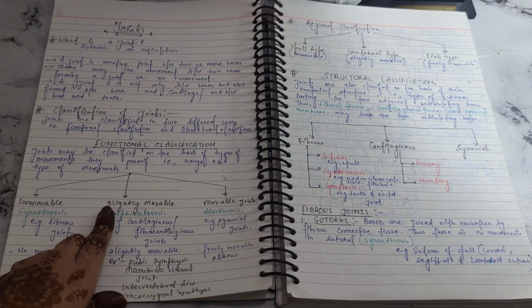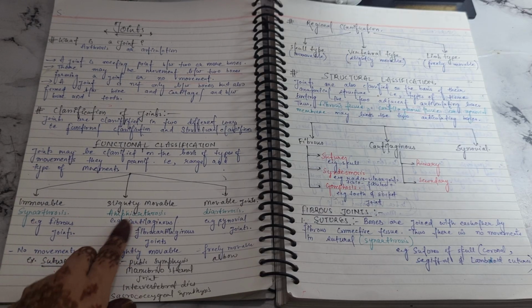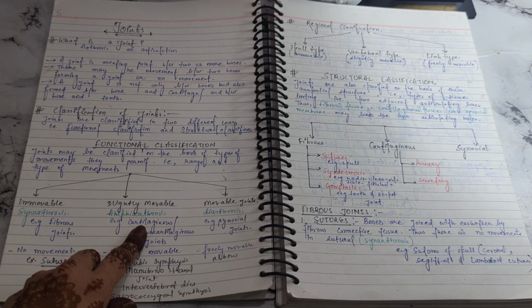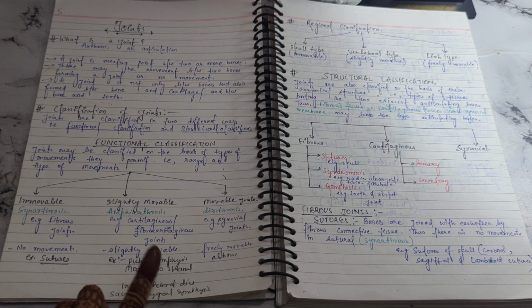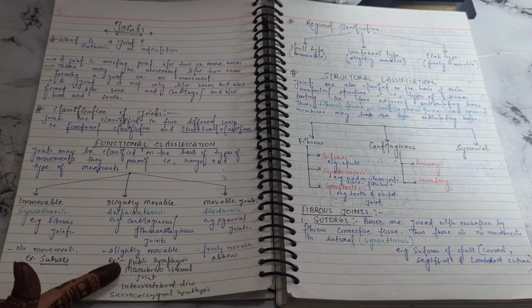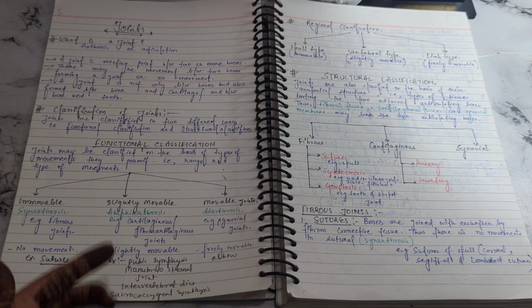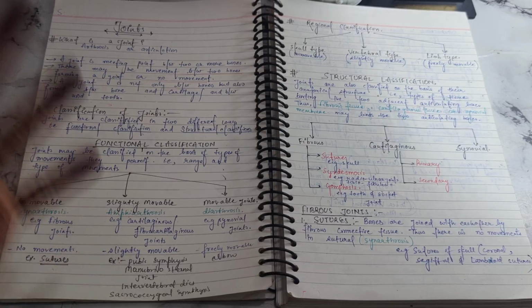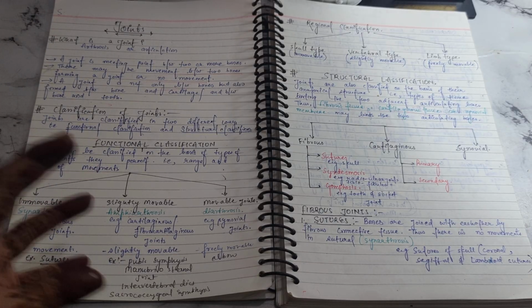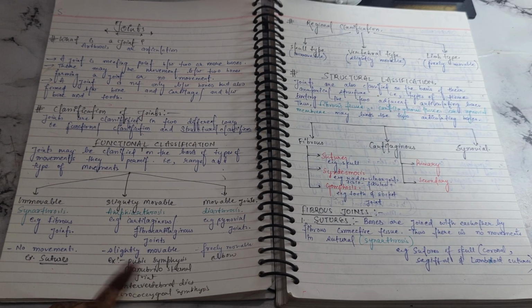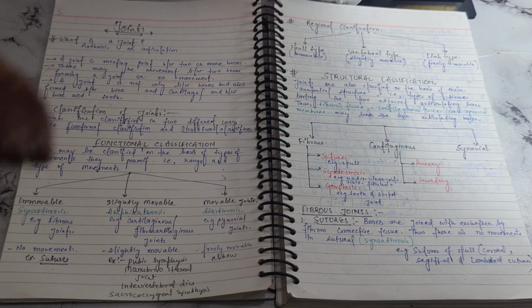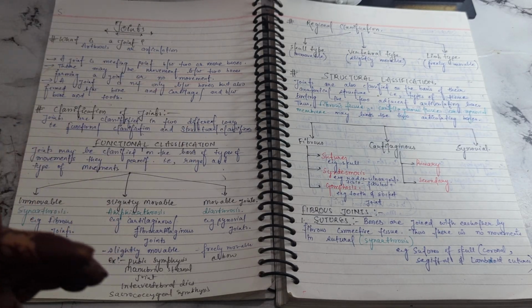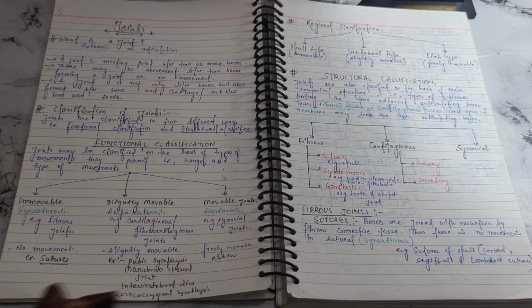Next are slightly movable joints, also known as amphiarthrosis. Amphiarthrosis joints are cartilaginous or fibrocartilaginous joints, and they are slightly movable. An example is the pubic symphysis, the joint present in the hip. Next is the manubriosternal joint, the joint between the manubrium and the sternum.